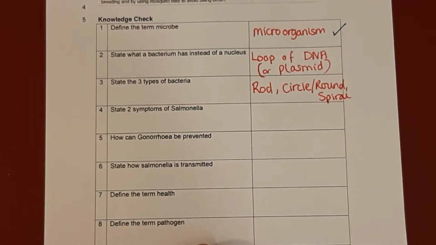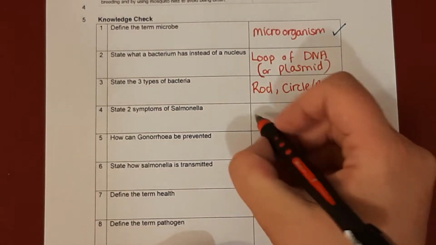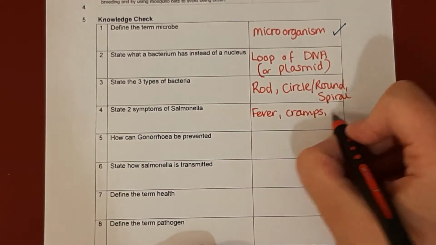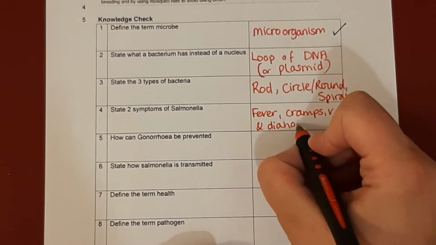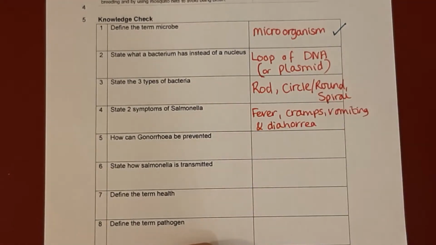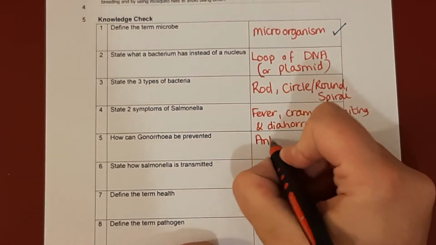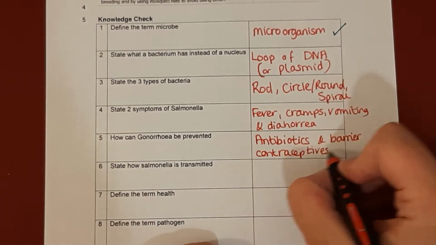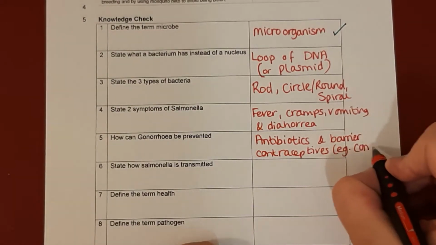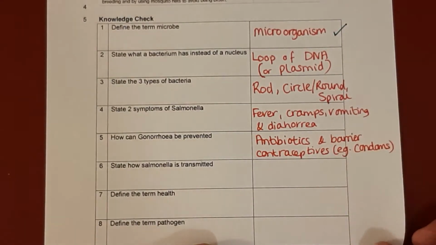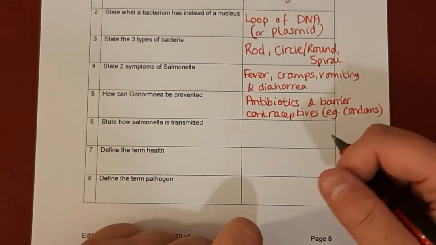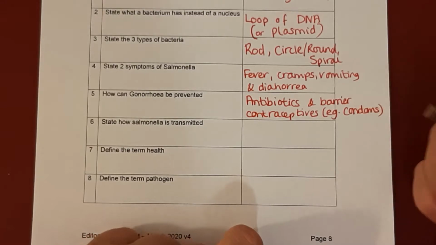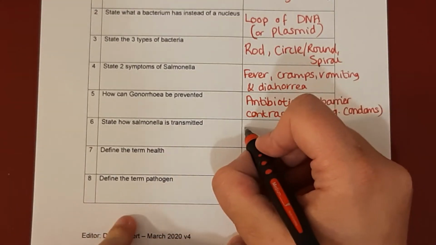Question 4. State 2 symptoms of salmonella. So you can have any 2 from fever, cramps, vomiting and diarrhea. Question 5. How can gonorrhea be prevented? Antibiotics and barrier methods of contraception. So barrier contraceptives essentially is condoms. Okay, question 6. State how salmonella is transmitted. So the bacteria is on the food or in the food.